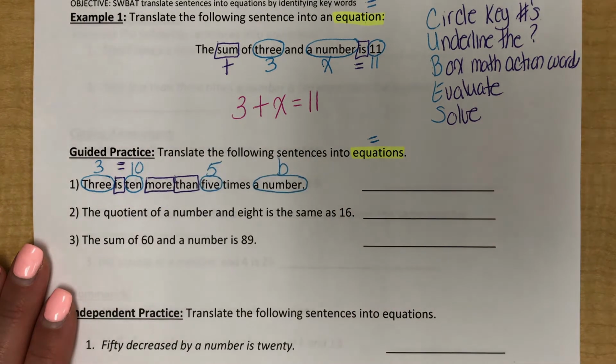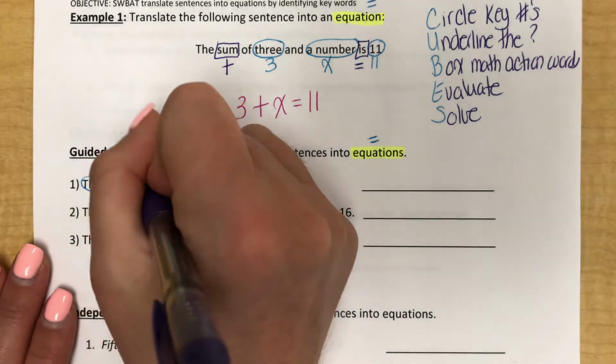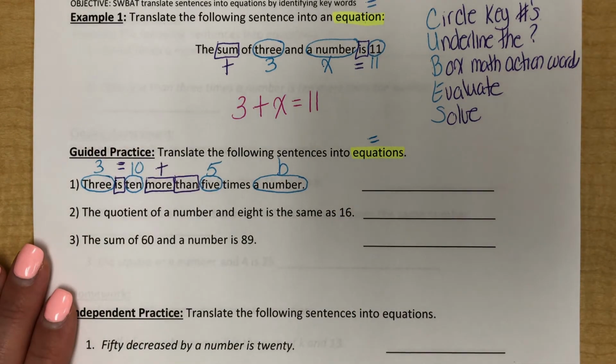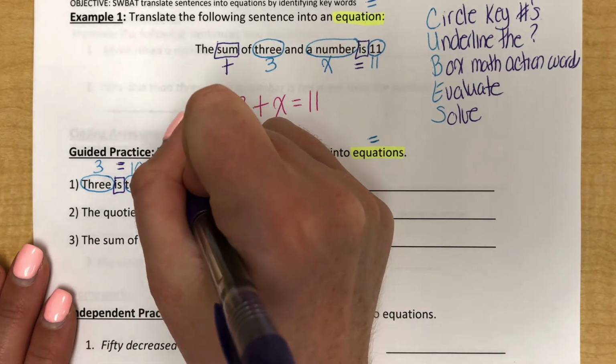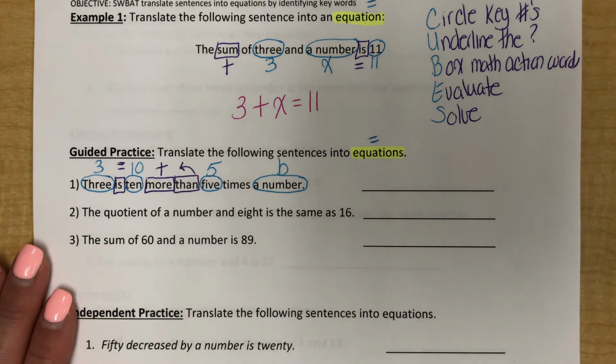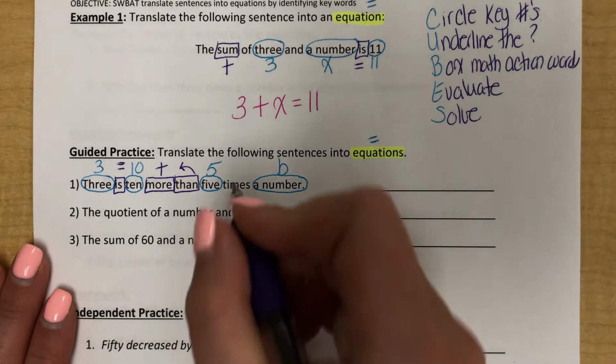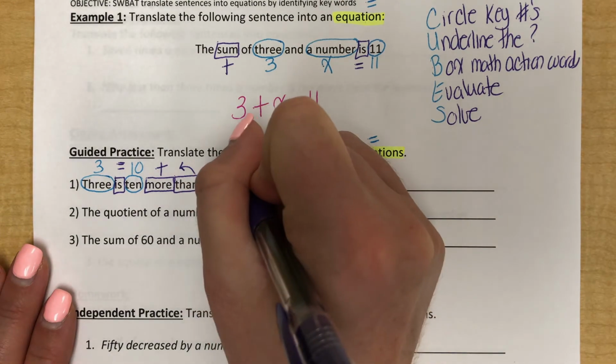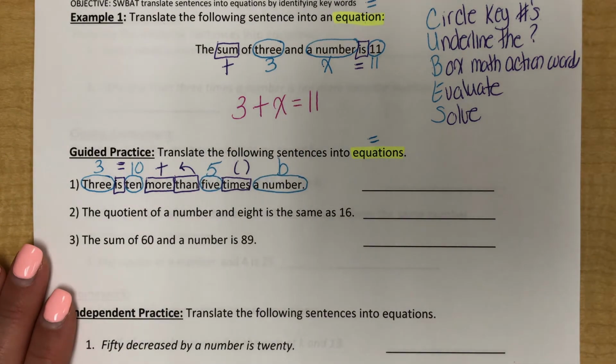When I see the keyword "more", right, you have more money than me, I'm thinking addition. More, so I'm going to add. And the keyword "then", if you remember from Unit 1, "less than" is a key word and it means to change the order, to reverse the order. I'm going to keep reading. So 3 is 10 more than 5 times. Times literally is telling me to multiply, and we represent multiplication with parentheses times a number.